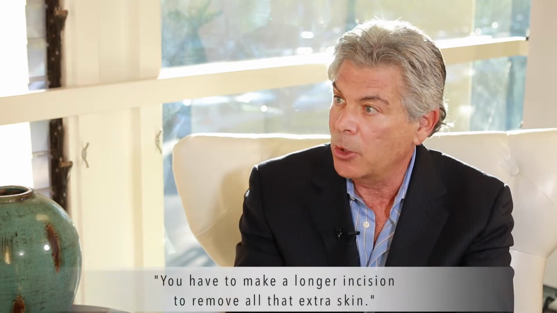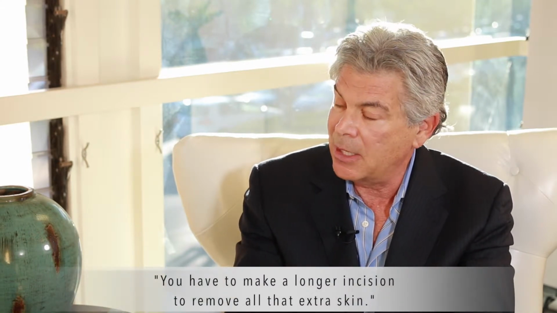So when a woman or man comes into the office, I'll examine them both in a sitting position and a standing position. Because when we're sitting, we always have a little bit more extra skin. And if the patient says, this is what really bothers me, when I'm sitting down, I have all this extra skin, and if that extra skin is coming around to the hip bones on both sides, you have to make a longer incision to remove all that extra skin.